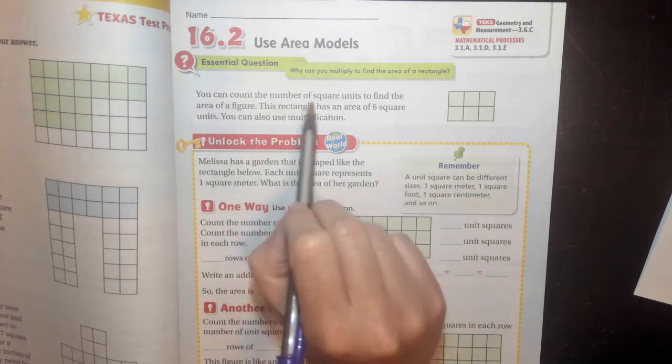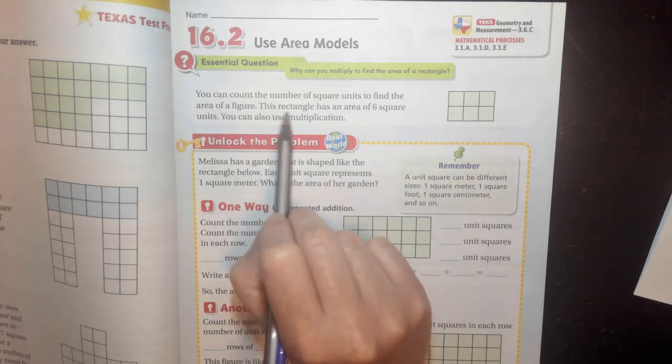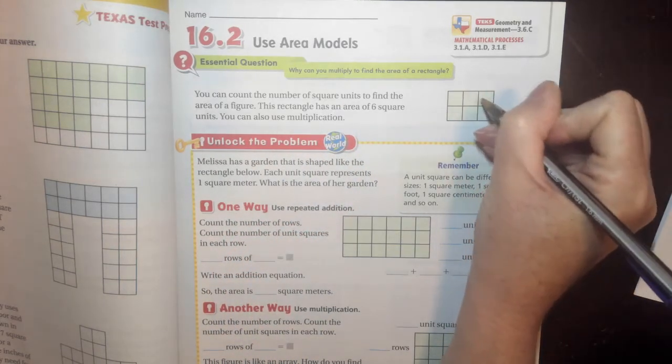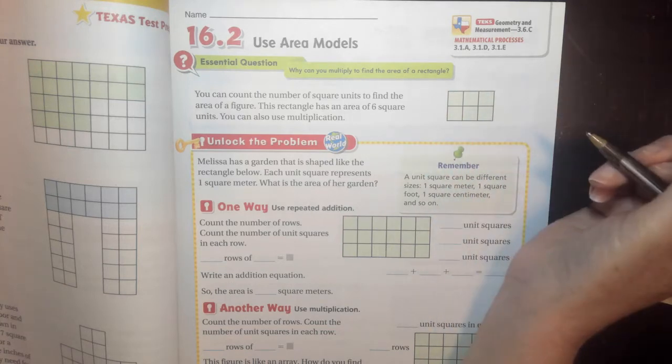You can count the number of square units to find the area of a figure. The rectangle has an area of 6 square units. You can also use multiplication. 1, 2, 3, 4, 5, 6.